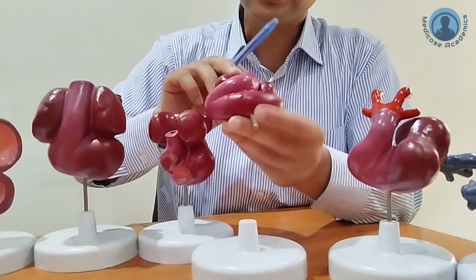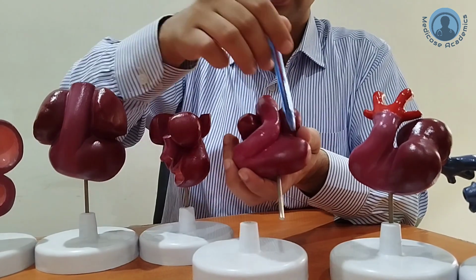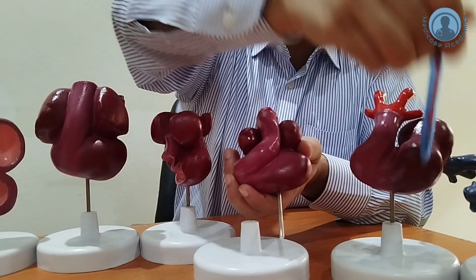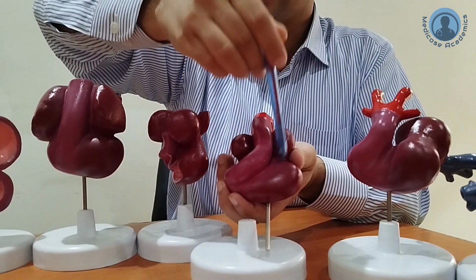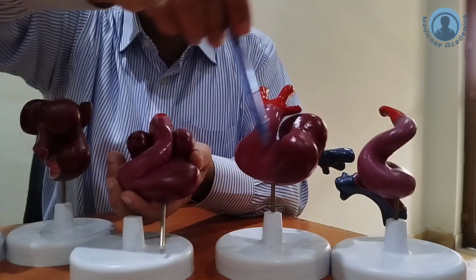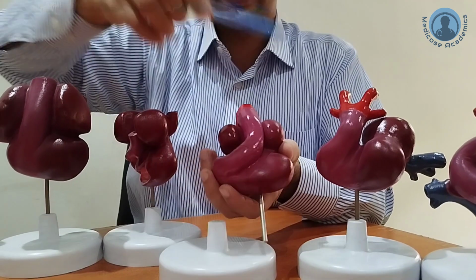Here you can see a somewhat equal distribution of the ventricles. This original ventricle, shown here, here, and here, is going to become the future left ventricle. And this part of the bulbus cordis, which you see here, here, and here, is now becoming the right ventricle.